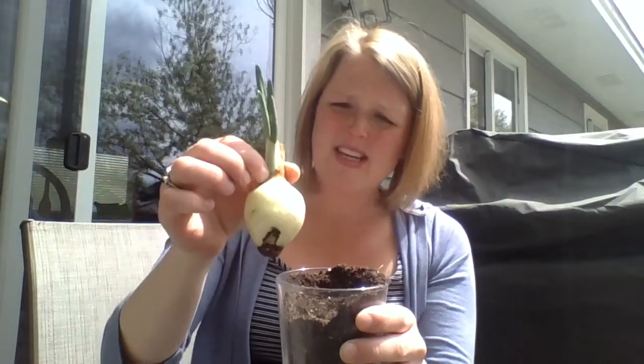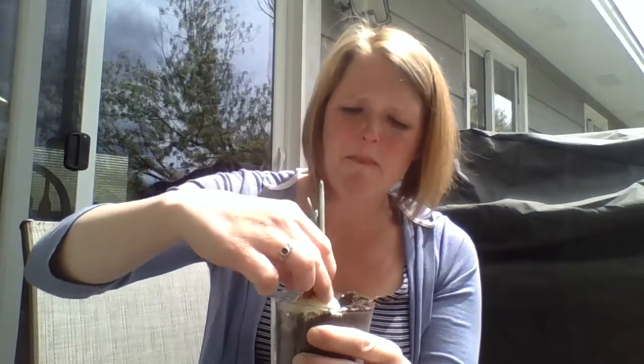So this is an onion, and this part is called the bulb. And happens to be the part we eat, but out of the bottom is going to grow some roots. And the roots are what acts to get the nutrients from the soil. So what you do to plant this is that you can plant this bulb, and eventually I have to put it in my garden because it needs a lot of space.